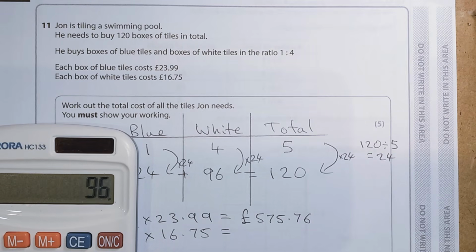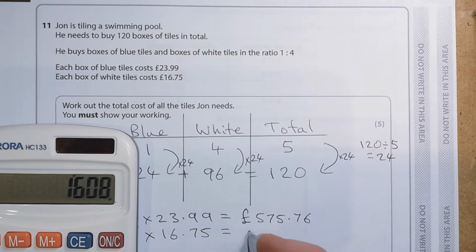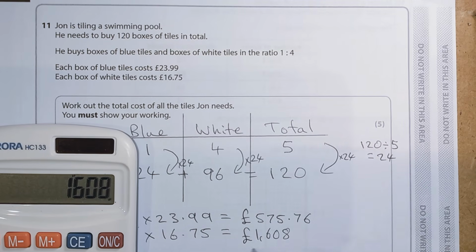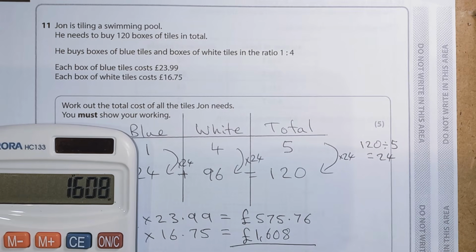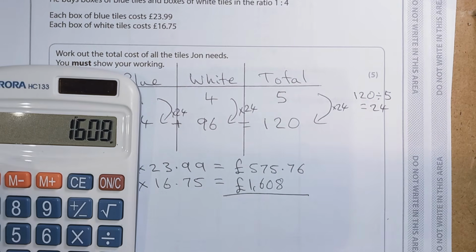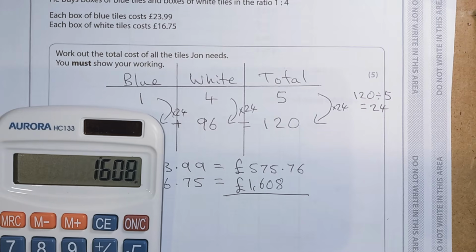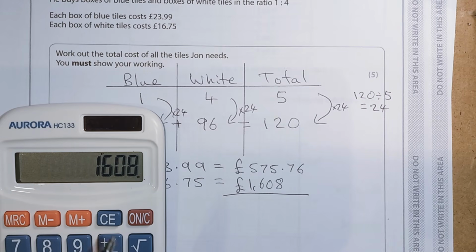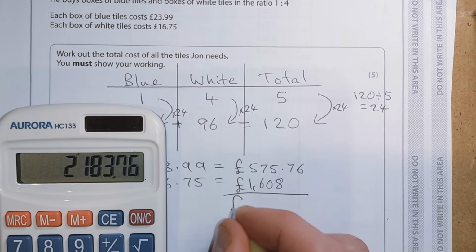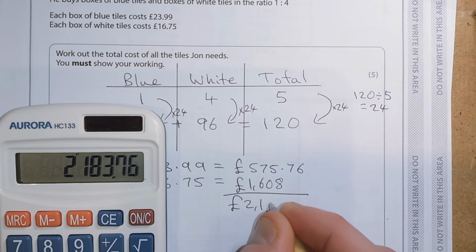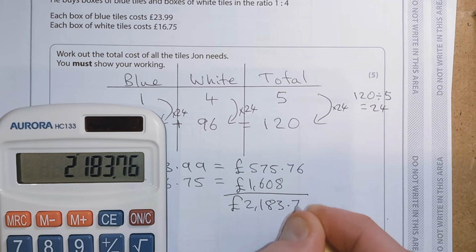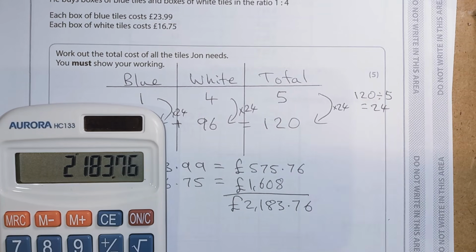Now for the white tiles we need 96 boxes of those, and they cost £16.75 each. So 96 times 16.75, that's £1,608. Okay, so what's the total cost of that? Well, we've already got the 1,608 in there. Let's add back the 575.76. And we've got a total of £2,183.76.